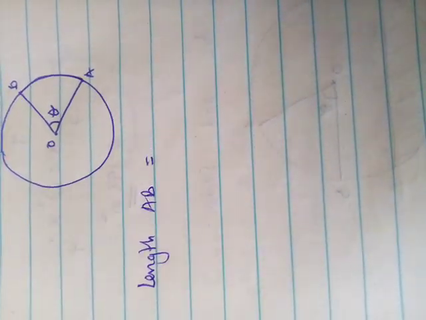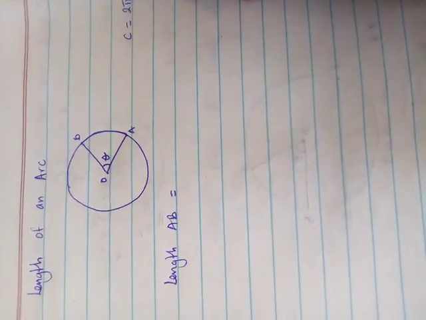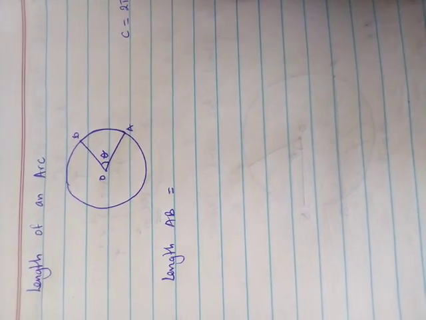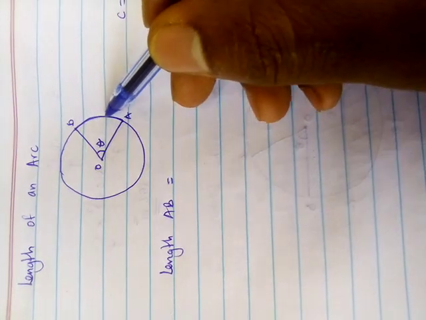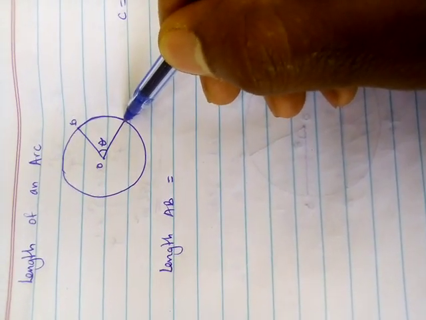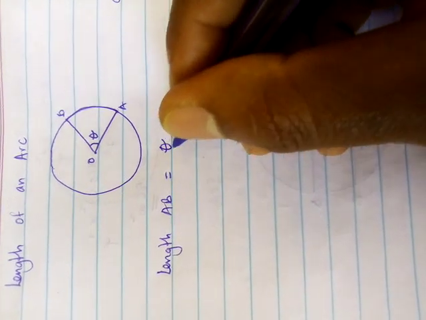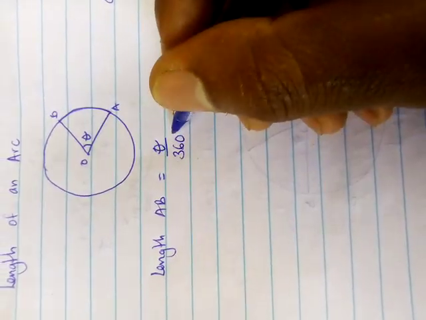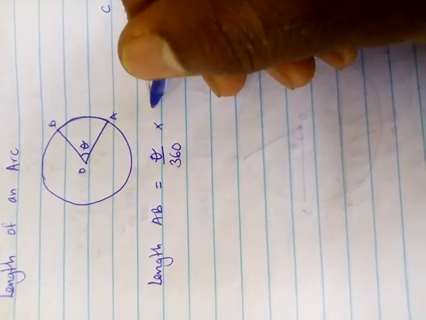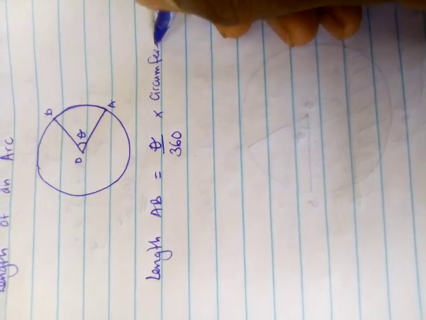Remember that the circumference is given by 2 pi r, but what I want is simply a small portion of the circumference. So I get the angle that portion is making divided by the total angles at a point, 360 degrees, then multiplied by the circumference.